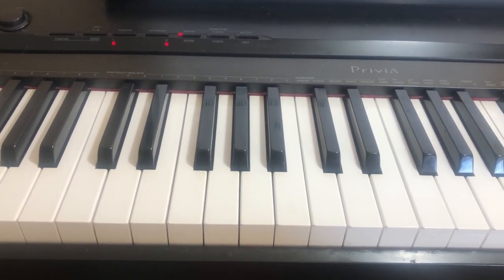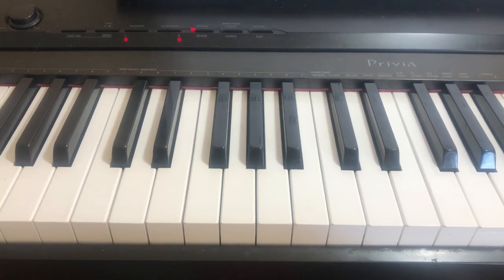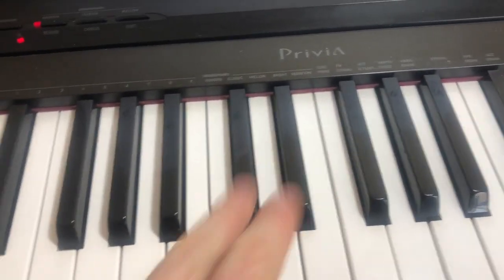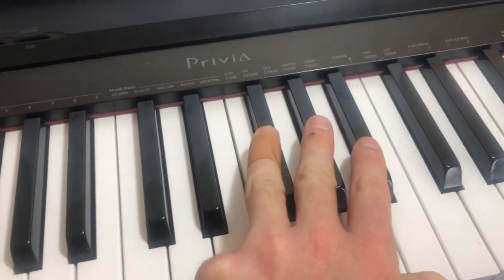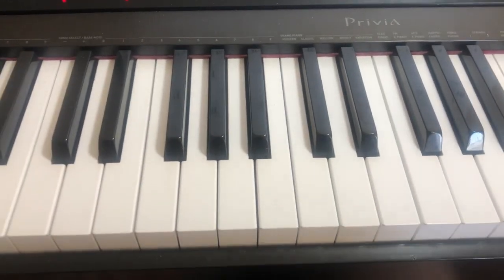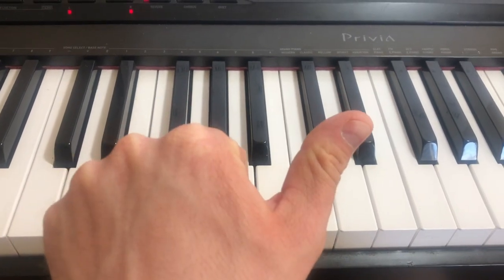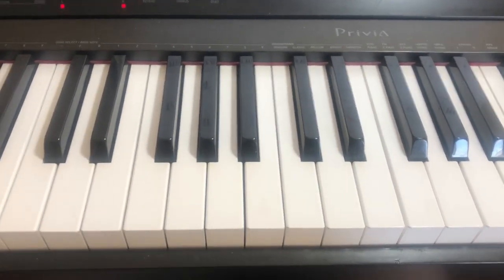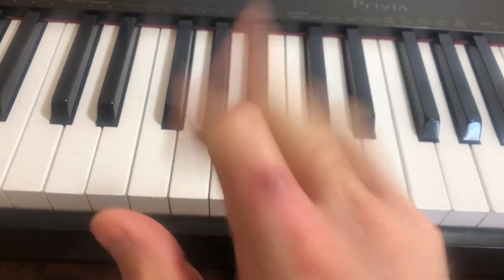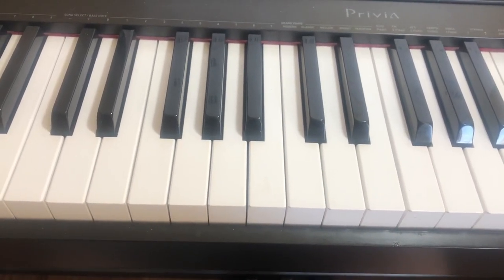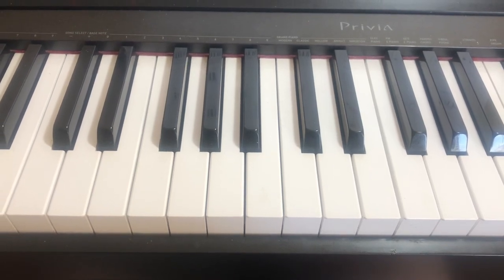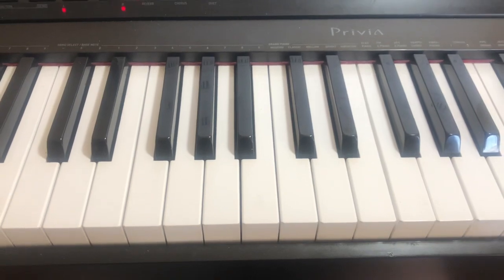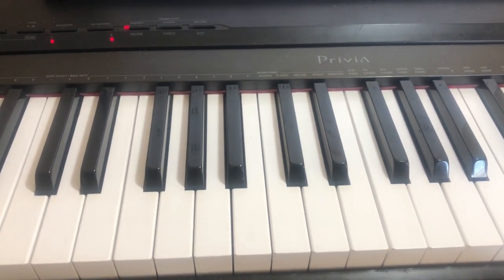All right? So first things first, in review, we've talked about sets of 2 black keys, and we talked about sets of 3 black keys. We also know what finger number we're supposed to use. So we have 1, 2, 3, 4, 5 on our left hand, and 1, 2, 3, 4, 5 on our right hand. We've talked about dynamics. Forte means loud and piano means soft. And we are now ready to go ahead and learn a new thing today.